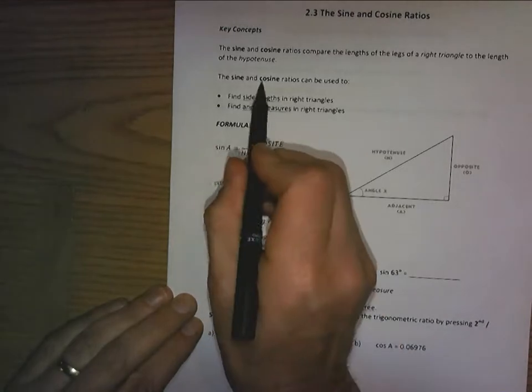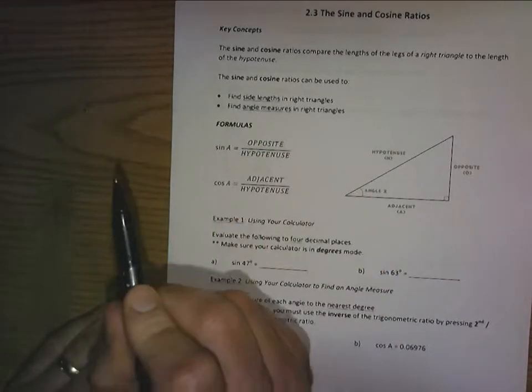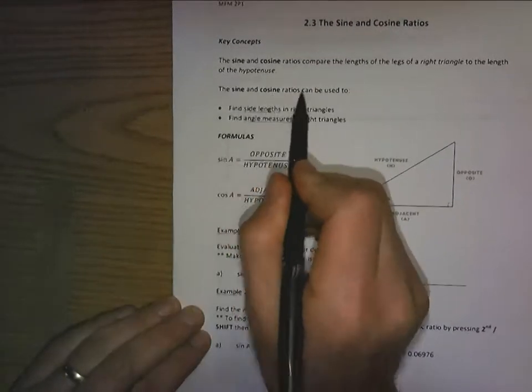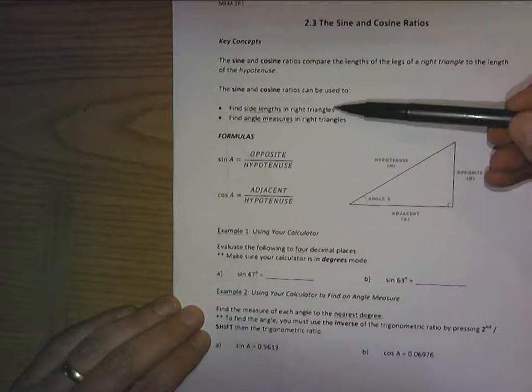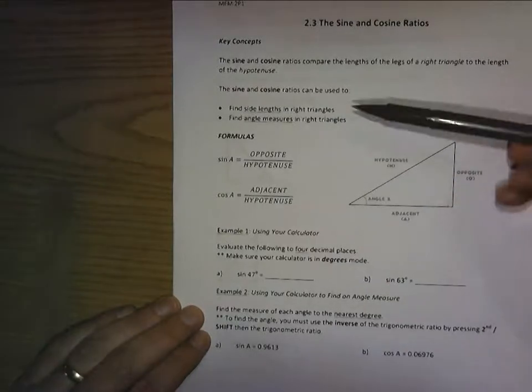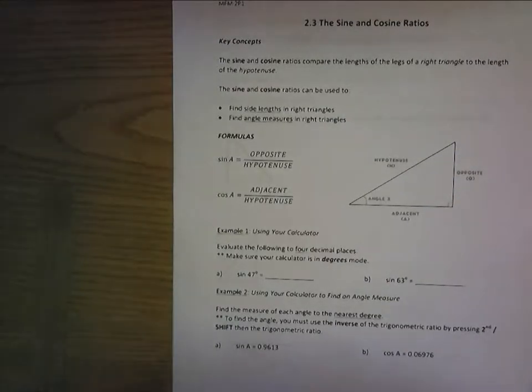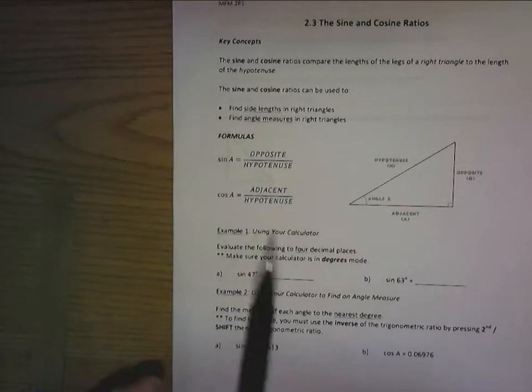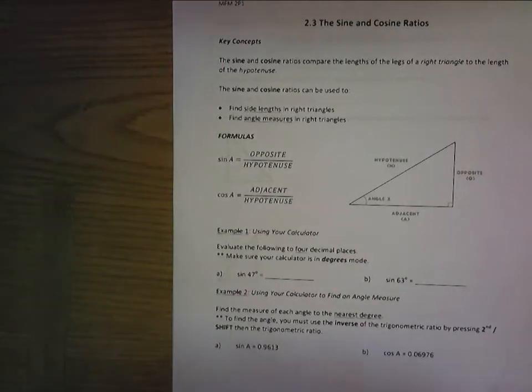The sine and cosine ratios are two different ratios. They can be used to find lengths of triangles and to find angle measurements. And we're able to do that without measuring with a protractor or a ruler. So this is very, very important. Very important for construction, very important for anything that you're doing in reality. Trigonometry is probably the area of mathematics that's most used in your everyday life.